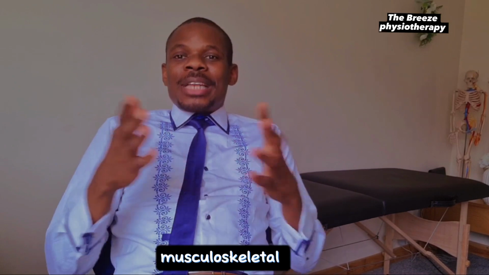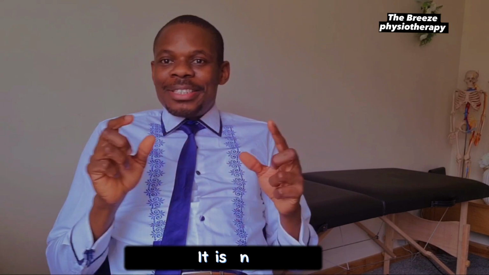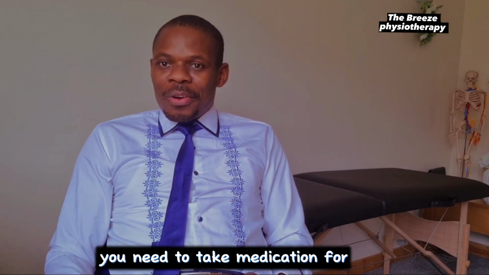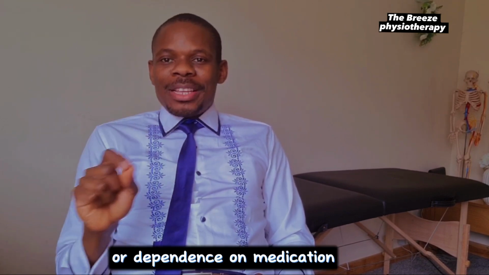Some people's musculoskeletal condition worsens after taking some substance, maybe after smoking or drinking or after eating a certain food. By avoiding such activity that makes the pain worse, it could be food, it could be smoking, it could be excess alcohol, you'll be able to relieve your symptoms at home. It's not everything that you need to take medication for. By activity tracking, you'll be able to avoid dependence on drugs or medication.